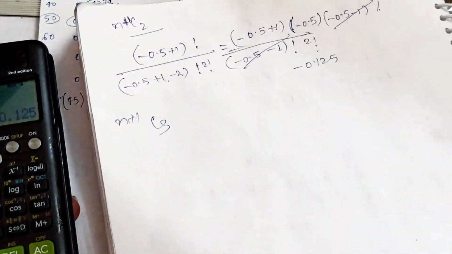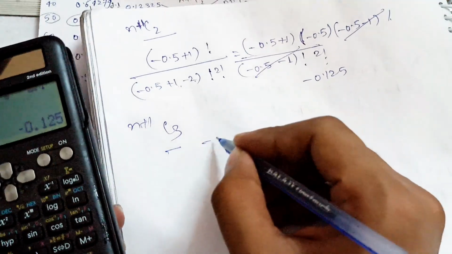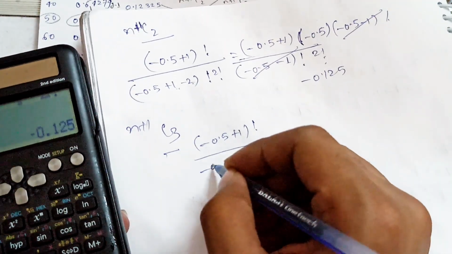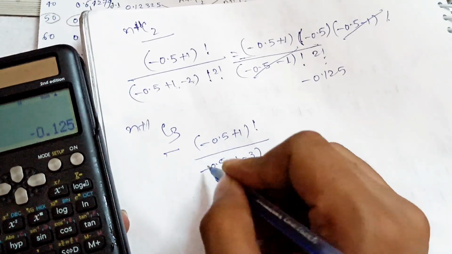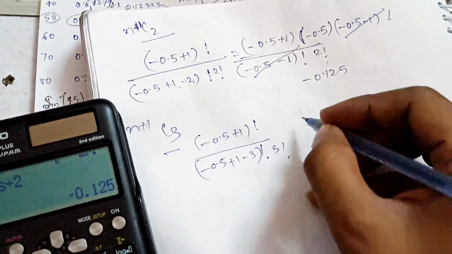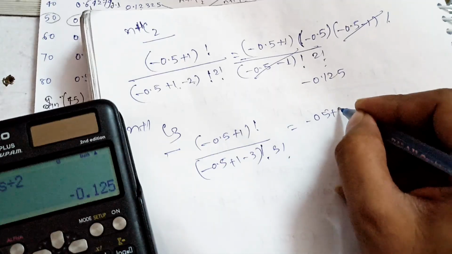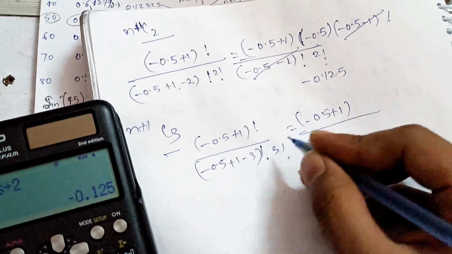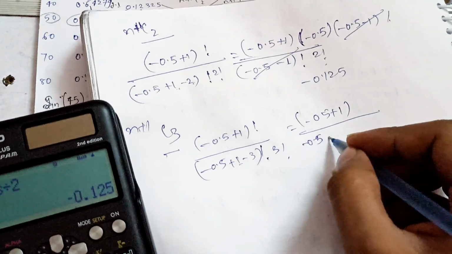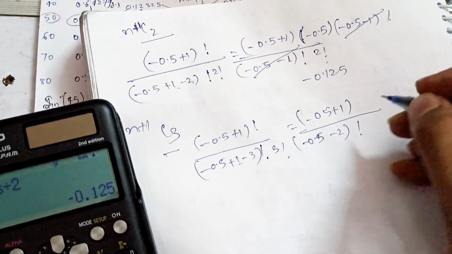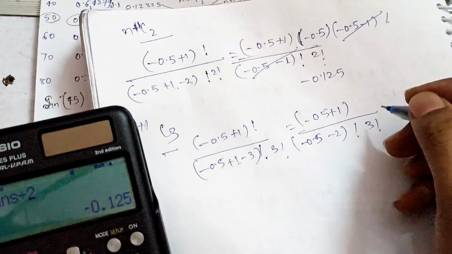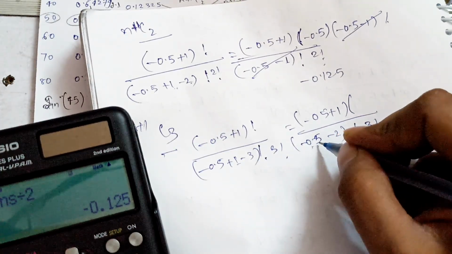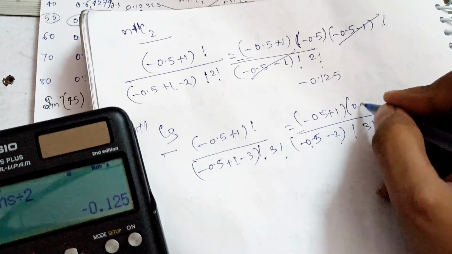And now we're going to calculate n plus 1 c3. So let's calculate n plus 1 c3, that is minus 0.5 plus 1 factorial divided by minus 0.5 plus 1 minus 3 factorial into 3 factorial. Now expanding it, minus 0.5 plus 1, leave it as it is, and when we subtract 1 minus 3 we get minus 2 factorial there, and there will be a 3 factorial.